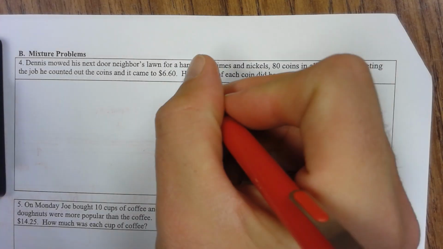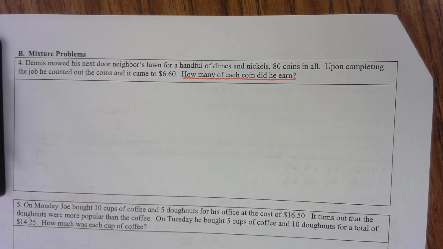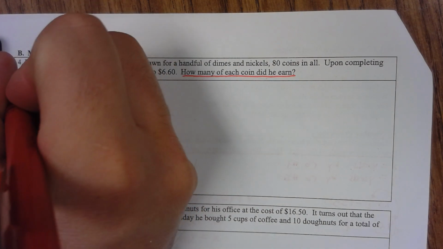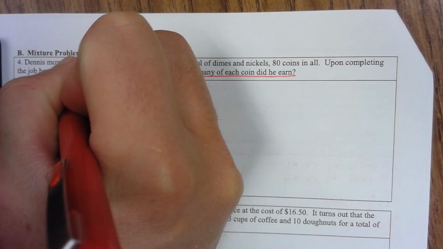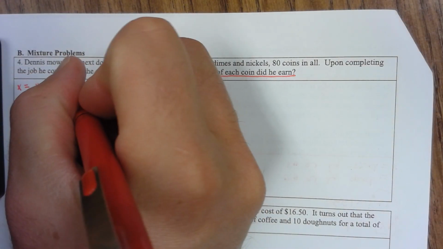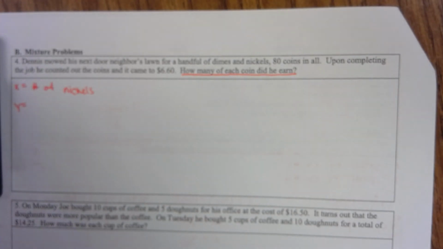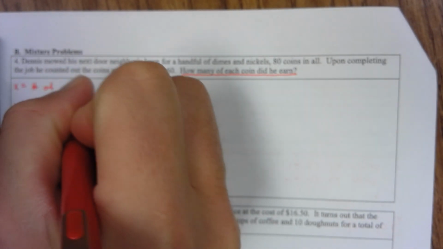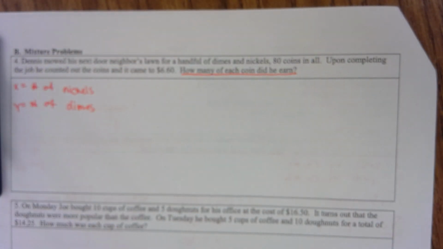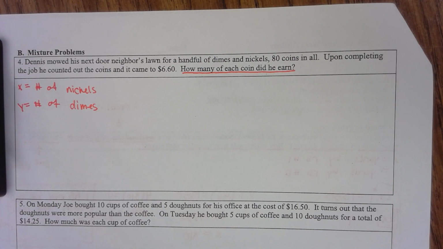Okay, so again, when we're defining variables, it just comes from whatever we're trying to answer. What are we solving? We're trying to figure out how many dimes and nickels he had. So X can be the number of nickels. I'm not going to spell that right. And luckily, it's written down on there. And Y is the number of dimes. So defining variables is directly related to what we're solving for.